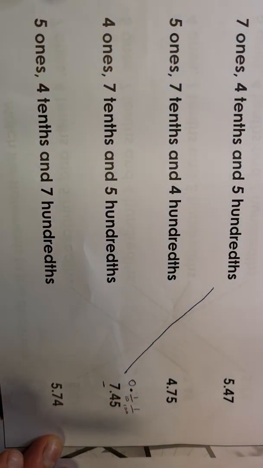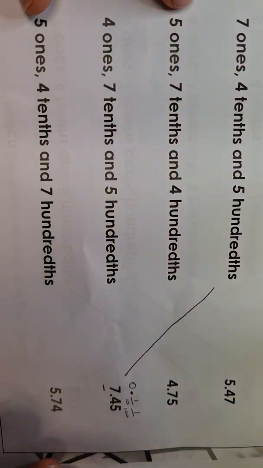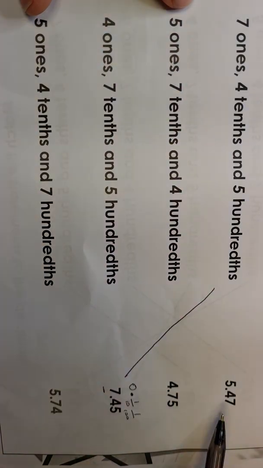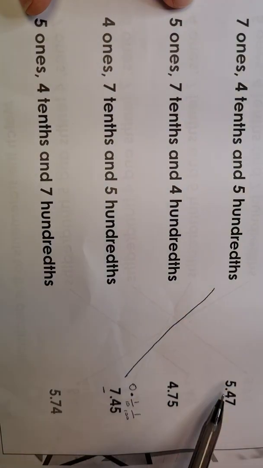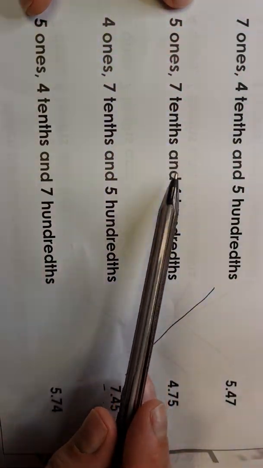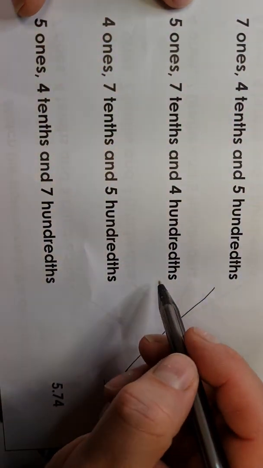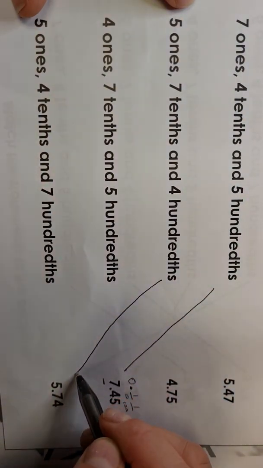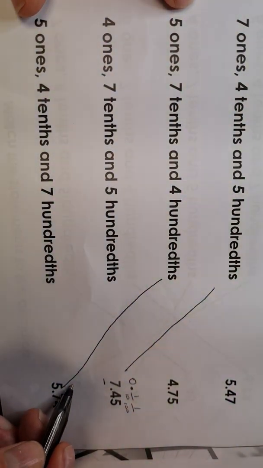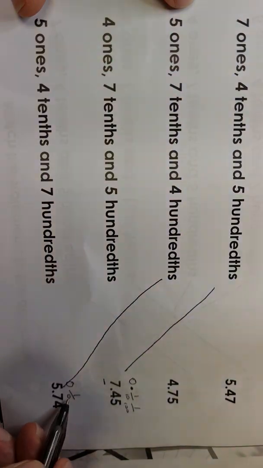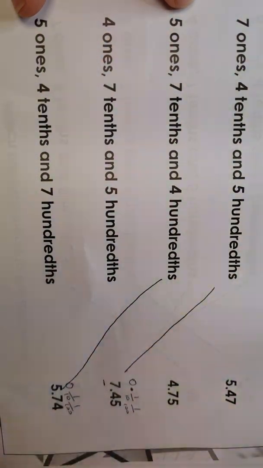I wonder if you can spot the next one already. The next one down is 5 ones, 7 tenths and 4 hundredths. Well, I've got one here which is 5.47 and one here which is 5.74. So both of those have 5 ones, but this question tells me I've got 7 in the tenths column and 4 in the hundredths column. And that one goes down to that one there.